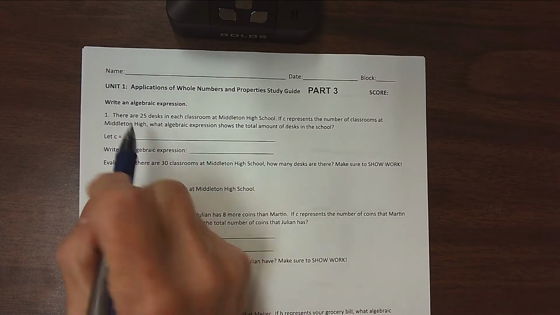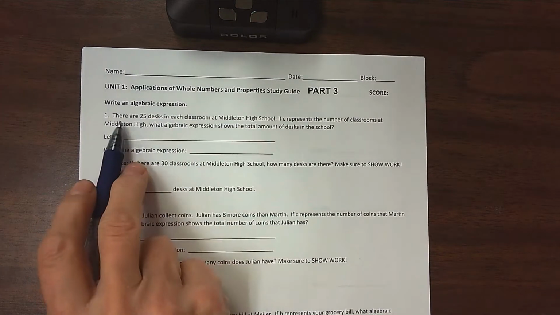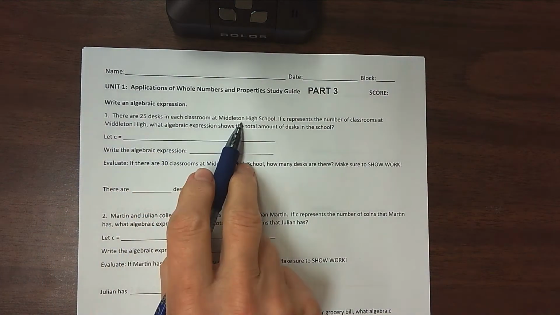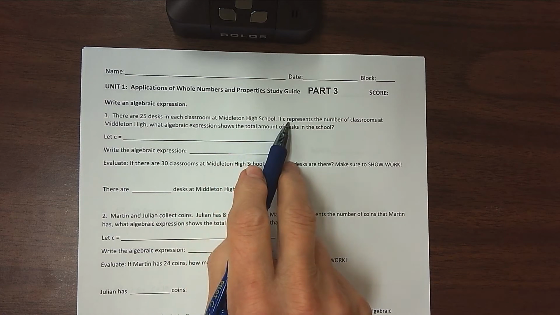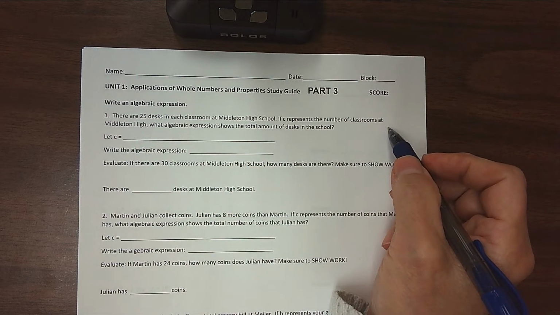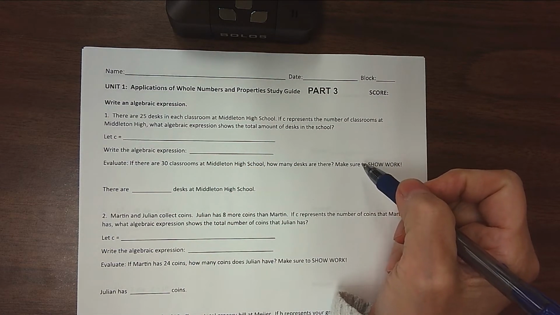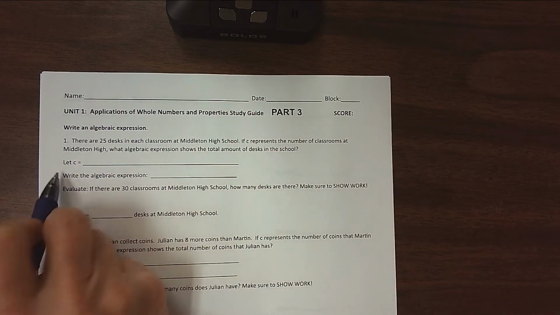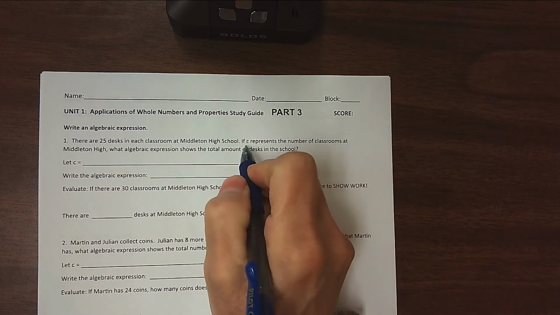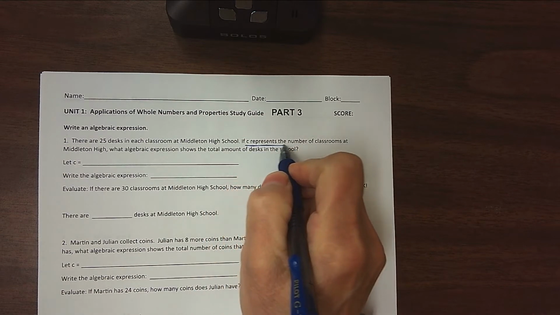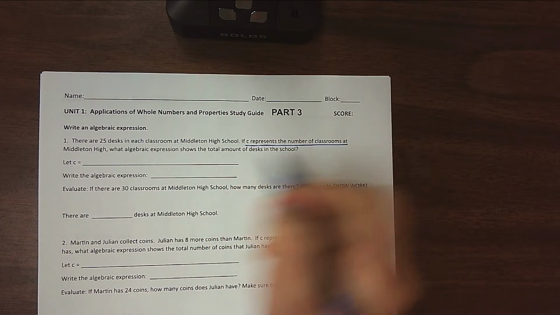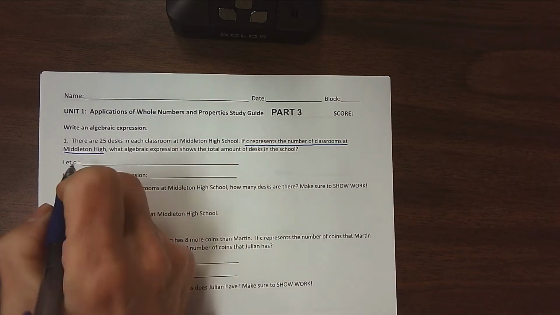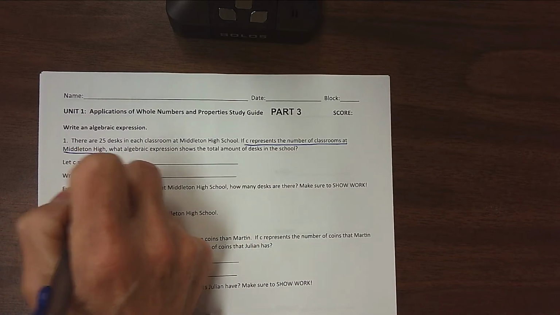So here we go. Write an algebraic expression. There are 25 desks in each classroom at Middleton High School. If C represents the number of classrooms at Middleton High School, what algebraic expression shows the total amount of desks? So we have to figure out what C is. Well, right here in the problem it tells us C represents the number of classrooms at Middleton High. So C is the number of classrooms.